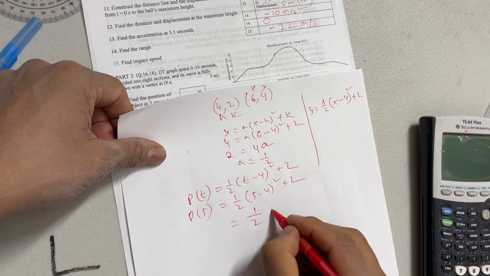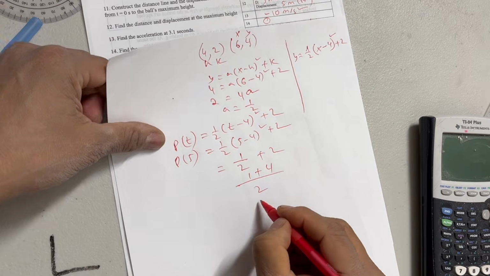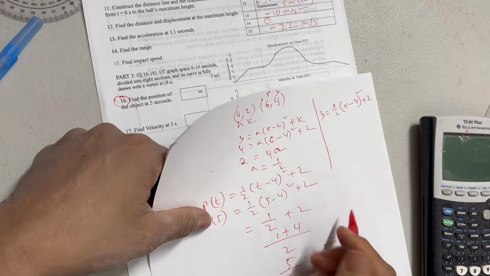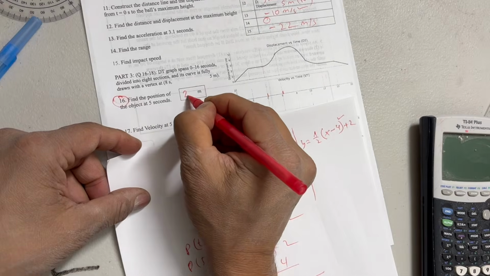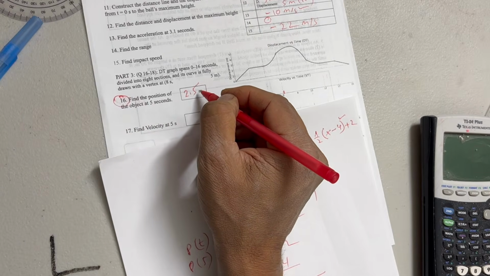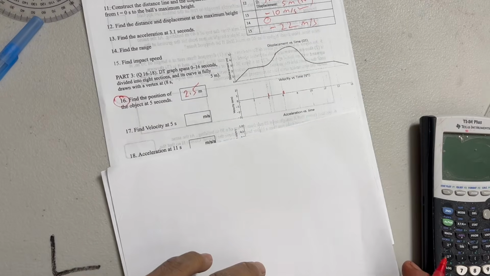Half plus 2, really? 5 over 2 is 2.5. So the position is 2.5 meter. I already put the SI unit so you cannot make mistake. Now find the velocity at 5 seconds.